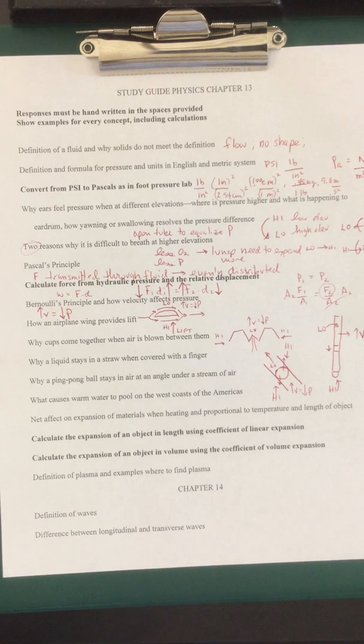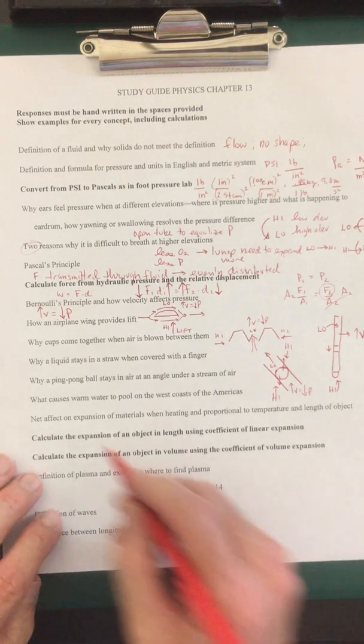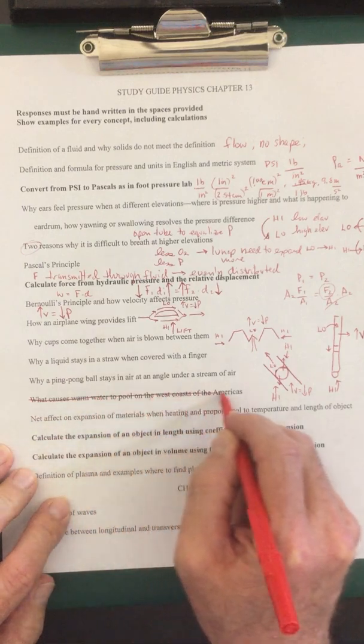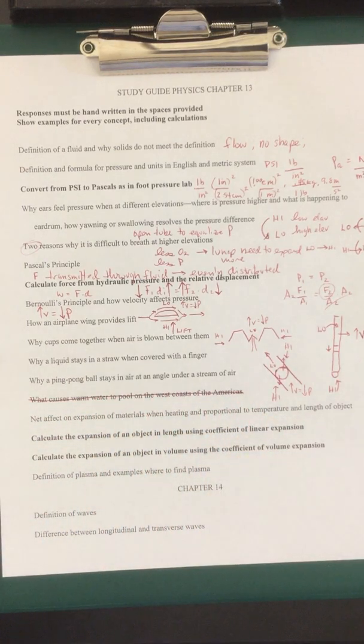What causes warm water to pool on the west coasts of the Americas? We didn't go over that, so I think we're going to cross that off.